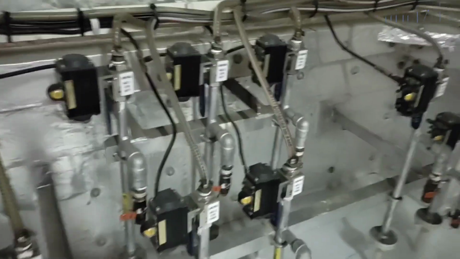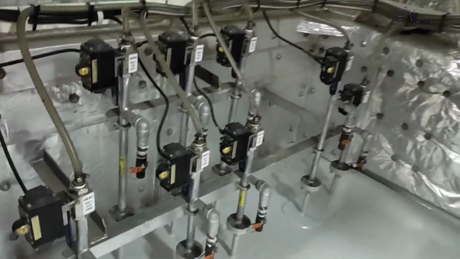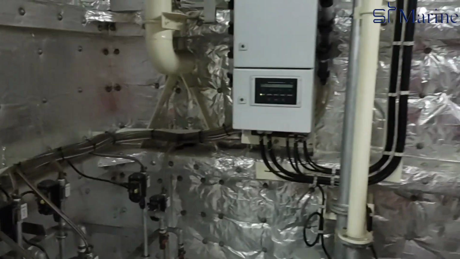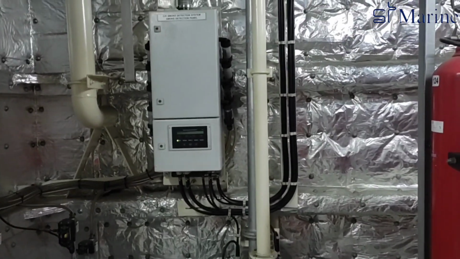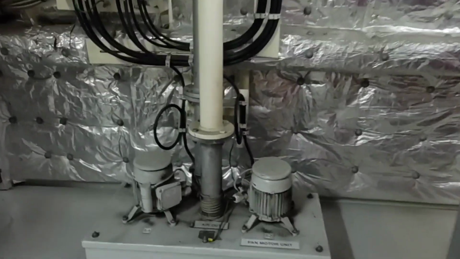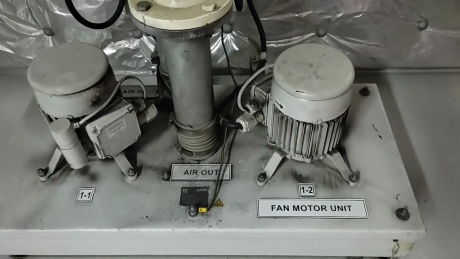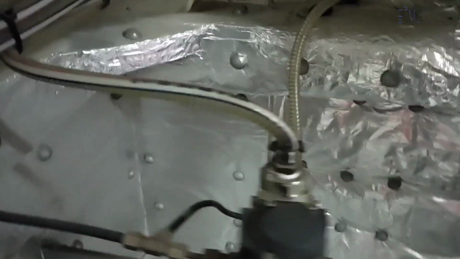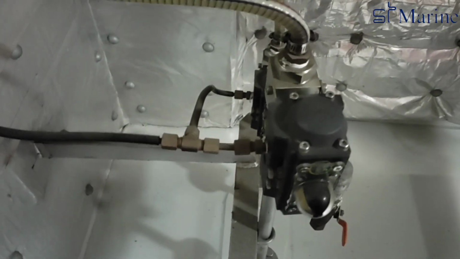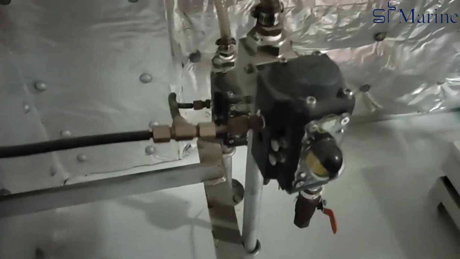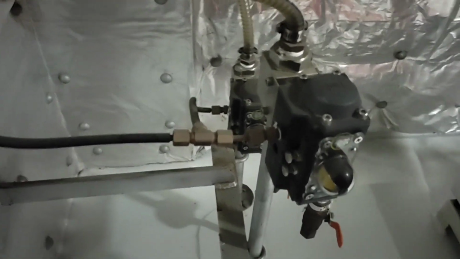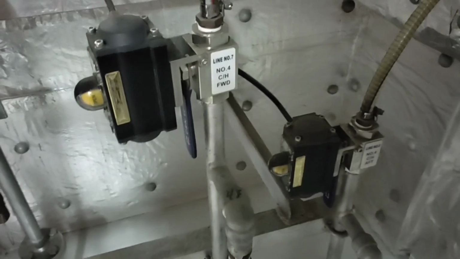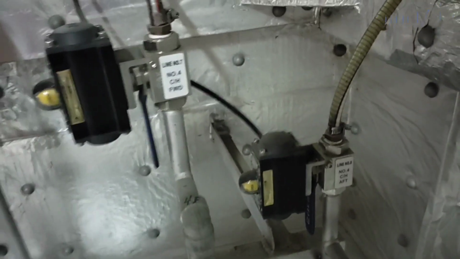Okay, here is the smoke detecting system for cargo holds, continuously monitored by these 2 small fans, which continuously suction air from the cargo holds and send it to this box, giving alarms that identify the cargo hold. So the operators can decide which cargo hold is to be discharged with CO2.